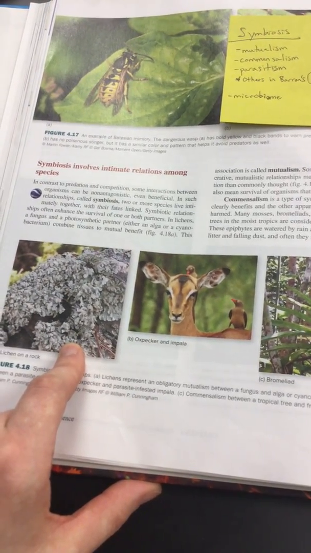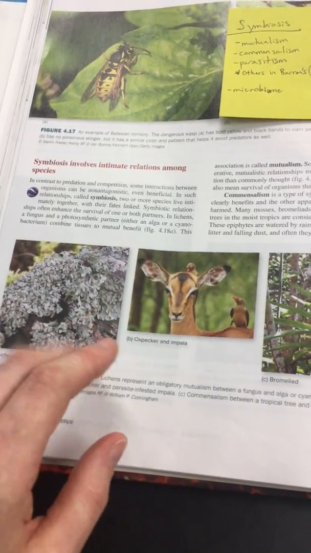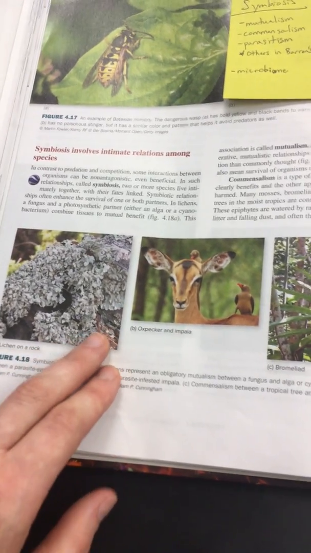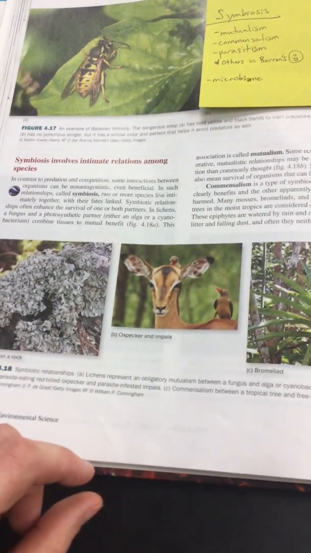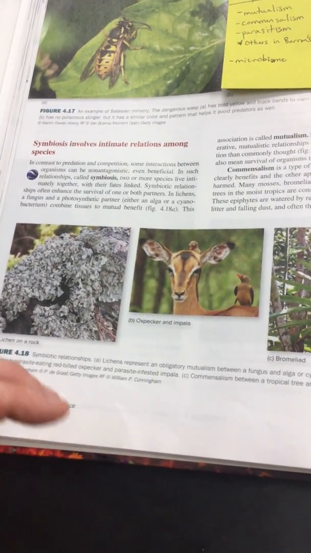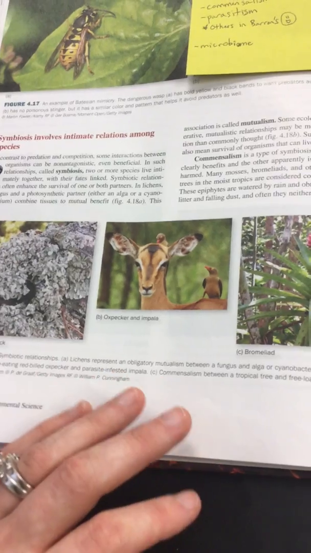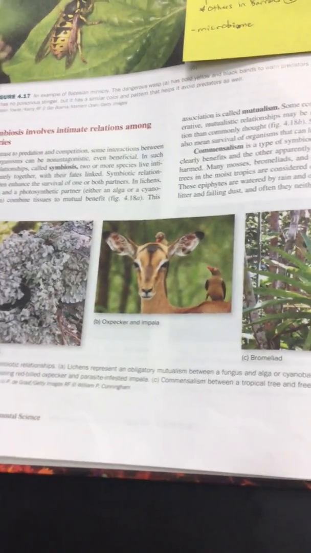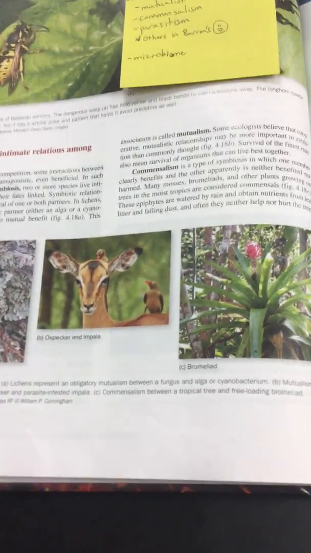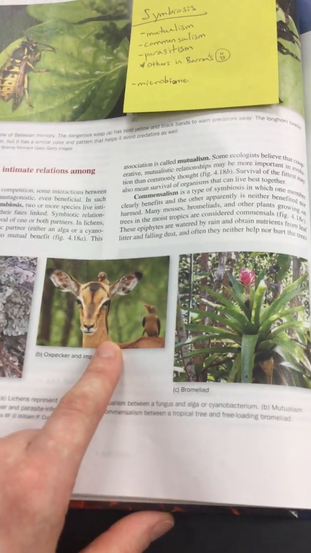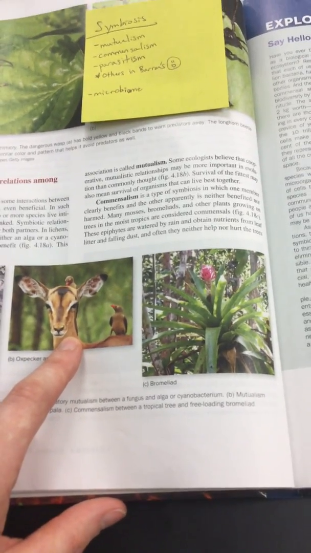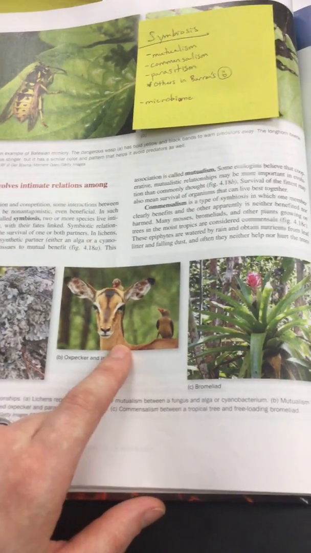And they, or fungus and something that's photosynthetic, so it can be a bacteria or it can be algae. And they work together to get more nutrients like water, and the fungus helps hold water. The algae helps produce food for the fungus to eat. So they both benefit from that relationship. The oxpecker and the impala, oh look, aren't they so cute? The oxpecker helps take flies and bugs off of the impala, and the birds kind of get a free ride.